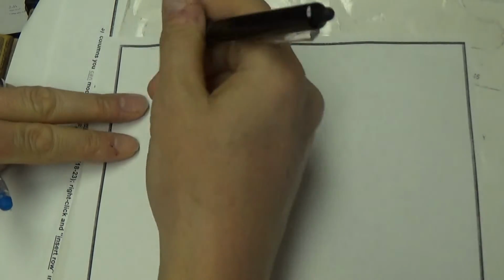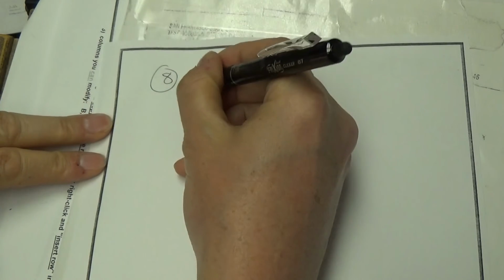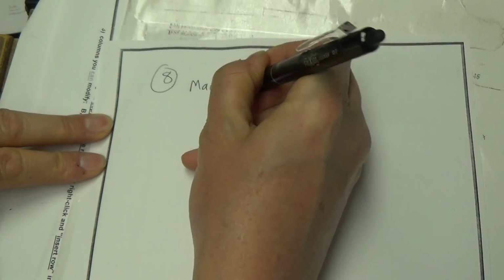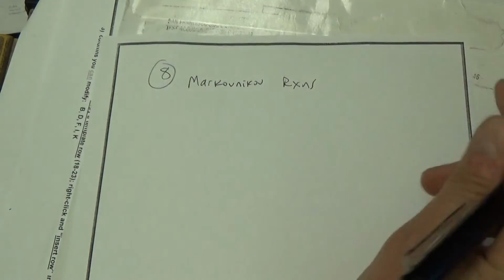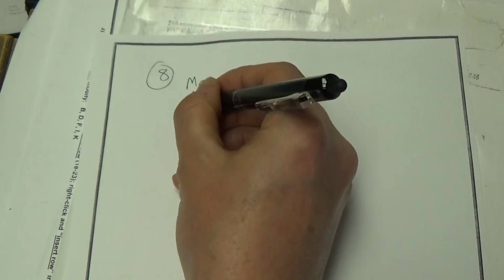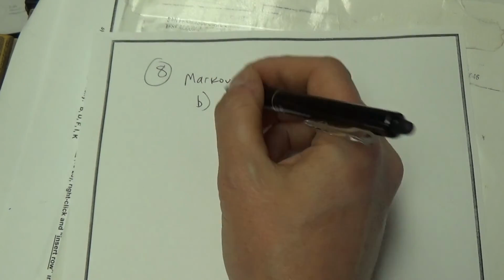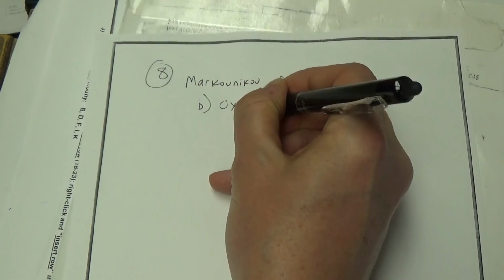Alright, so we're still on number 8, which was the Markovnikov reactions. And what other Markovnikov reactions are there? Just like we had for alkenes, we also have a mercury one, oxymercuration.